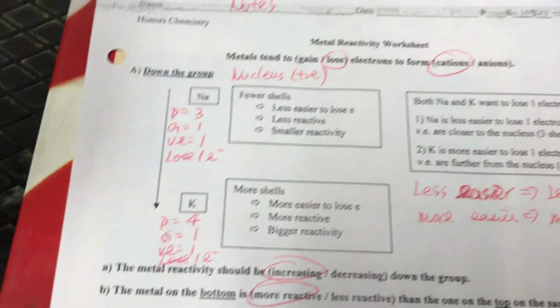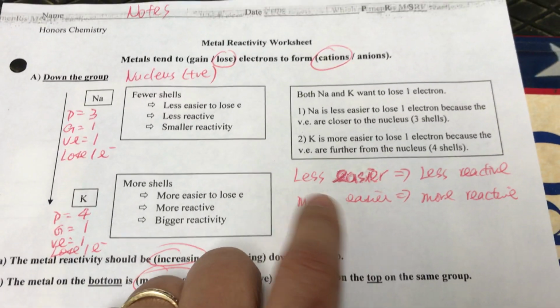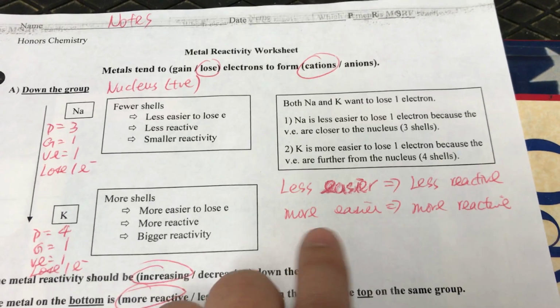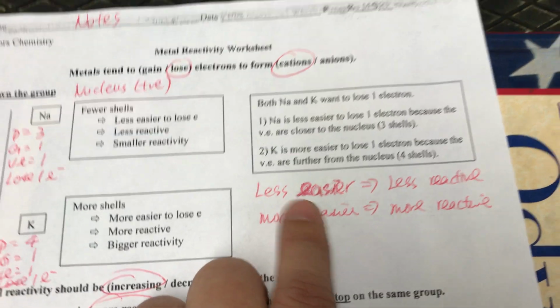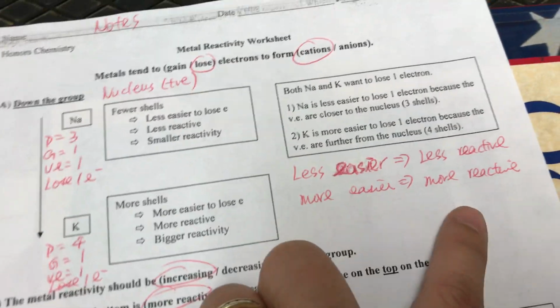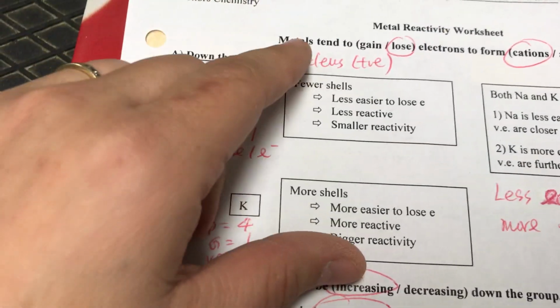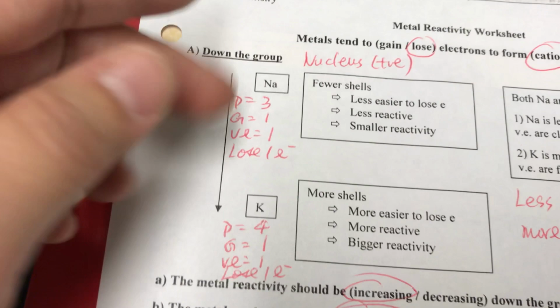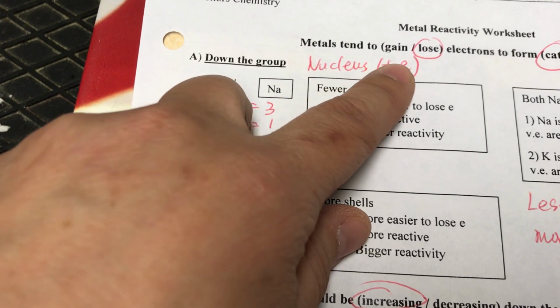Okay. Now in this worksheet, we're going to look at down the group and across the period. Before we start, I ask everybody to write down the key thing: less easier will be less reactive, more easier will be more reactive. We don't use the word difficult, because I want to make the connection: less easier, less reactive; more easier, more reactive. Okay. So if you look at the periodic table, this is like the front page, and the nucleus is always on the top. The nucleus is the positive charge.